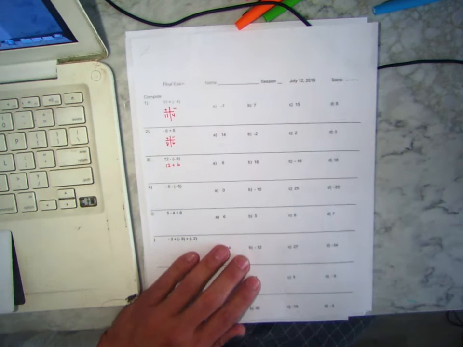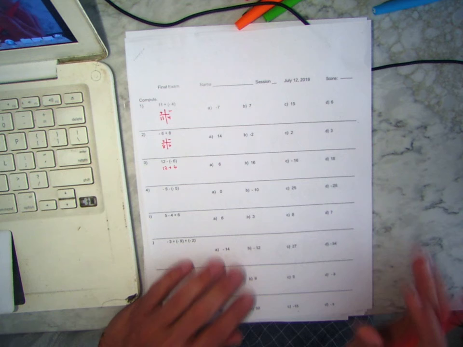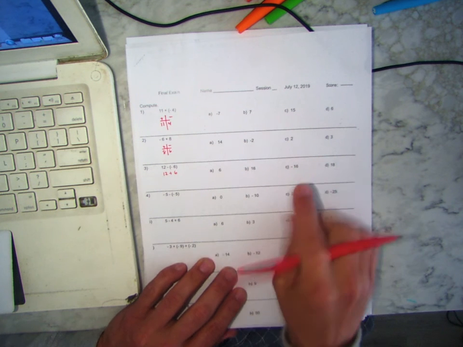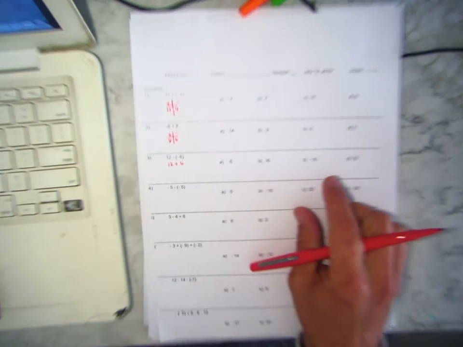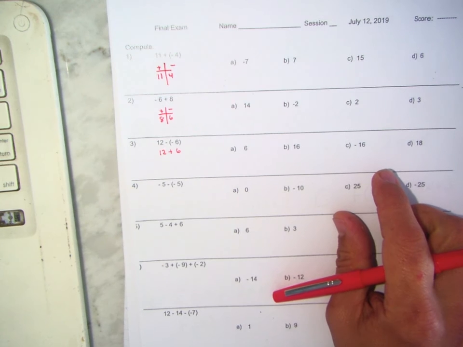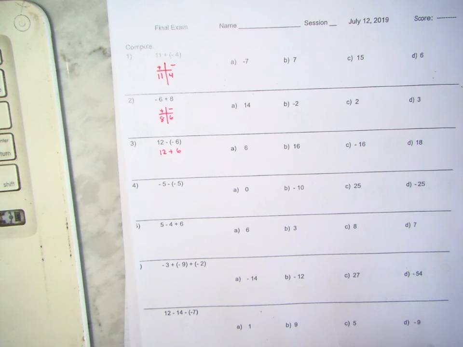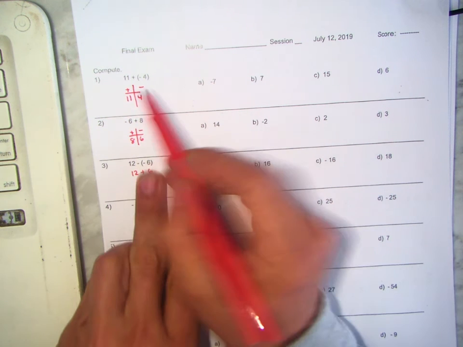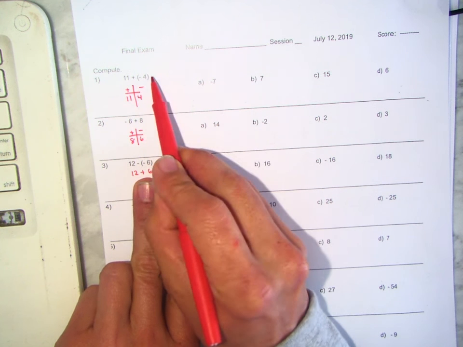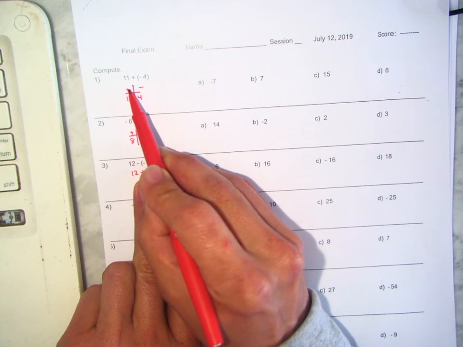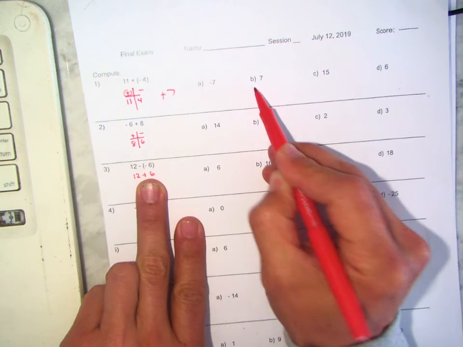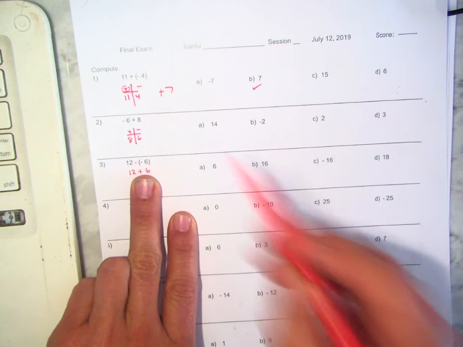Day 2, huh? Yesterday you were supposed to work on these worksheets, and there were two. It says final exam. It's not really a final exam, but let's go over the answers. Just to remind you, 11 plus -4. If I do the T chart, the positive wins by 7. So your answer should have been B.